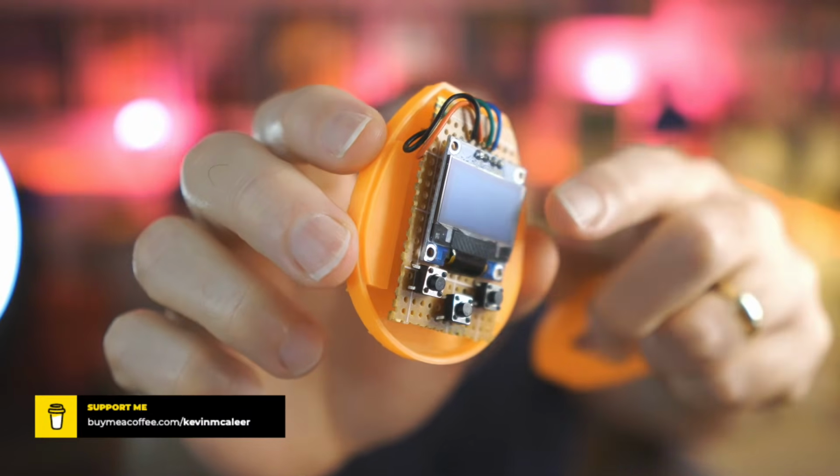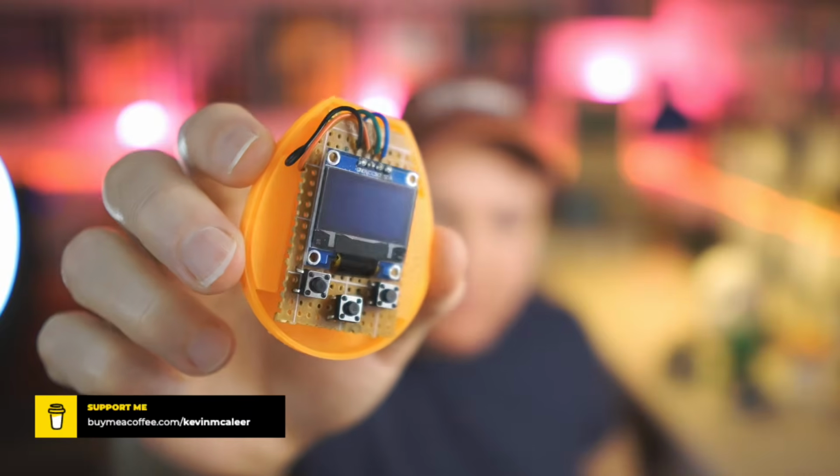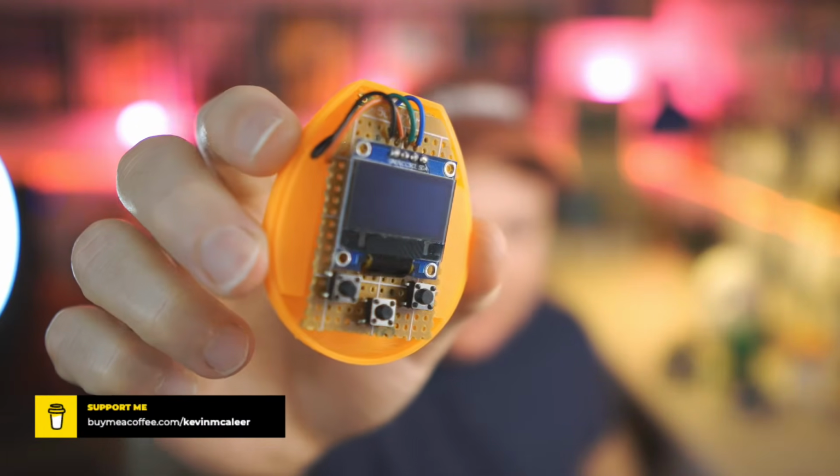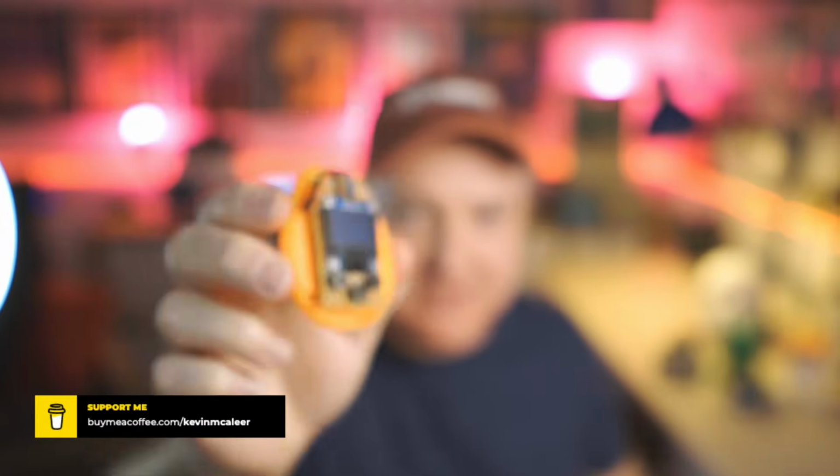It has like a top line and a bottom line. I think these screens were originally designed for mobile phones back in the day before we all had Android and iPhones. You can see there we've got the 3 buttons. On this particular one, I've actually not wired up the buttons just yet.